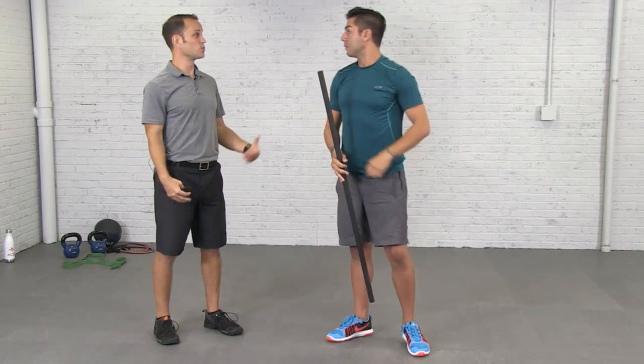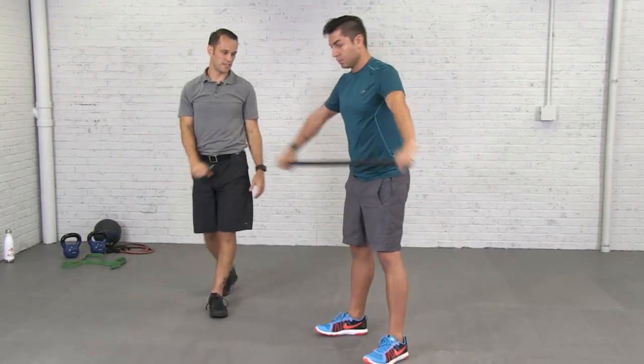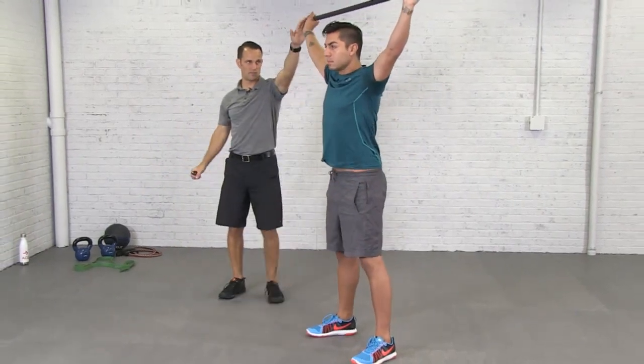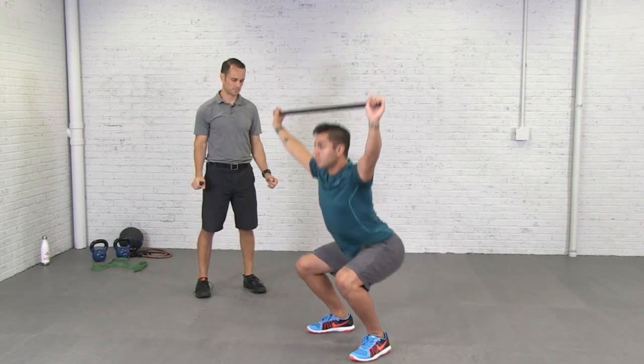So let's go ahead and go to an overhead squat now. Okay. So extend the elbows overhead, keep that bar just over the crown of the back of your head there, about over your ears, perfect. And let's just do that exact same squat.